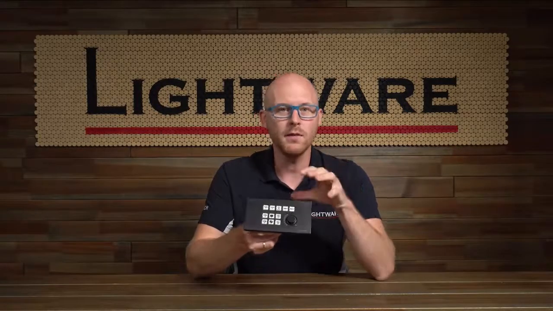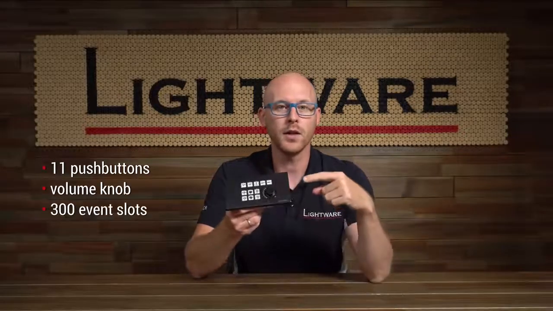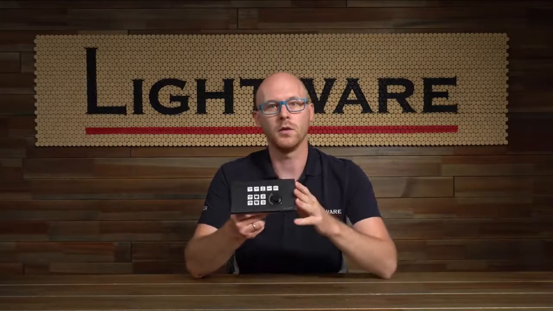RAP is short for Room Automation Panel, and it is basically Event Manager in a box with 11 push buttons, a volume knob and 300 event slots in the memory. Alright, let's bring in some equipment to demonstrate what it can do.